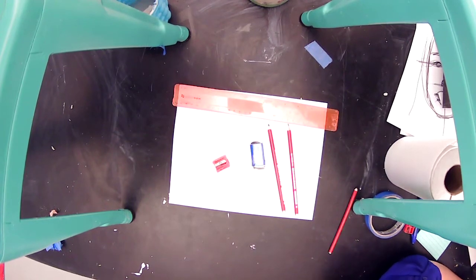Okay, so we are working on our natural history illustration. So your assignment, choose 6 different animal textures. So I've given you these 6 right here. If you want to find your own, that's fine too.